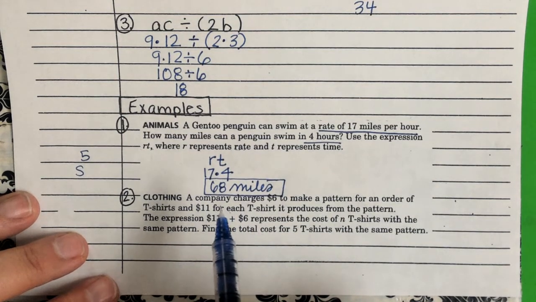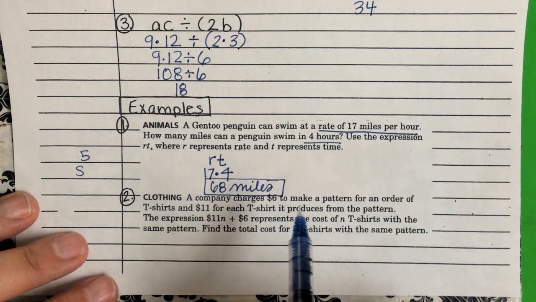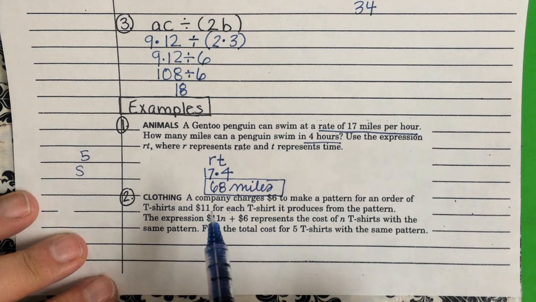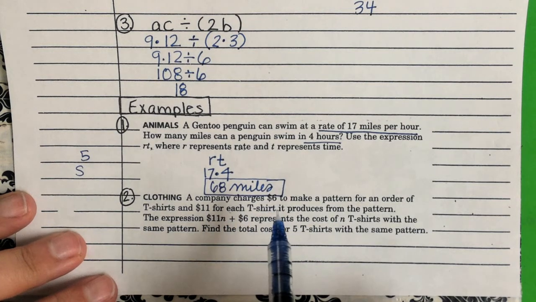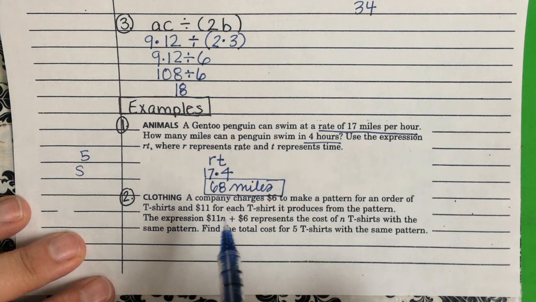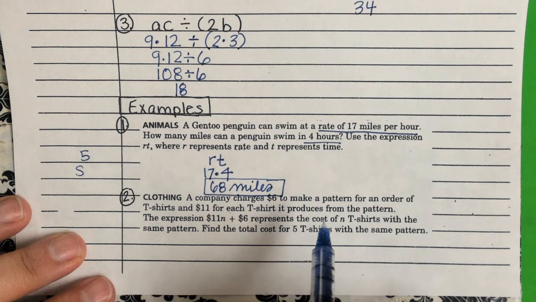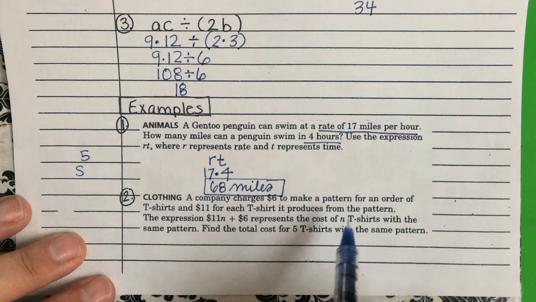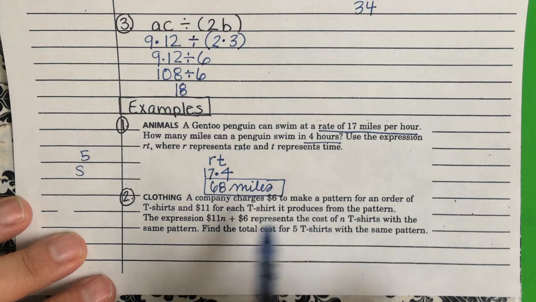All right, let's talk about the next one. A clothing company charges $6 to make a pattern for an order of T-shirts and $11 for each T-shirt it produces from the pattern. The expression 11N plus 6 represents the cost of N T-shirts. So N is our variable because we don't know how many T-shirts, right? Find the total cost for 5 T-shirts with the same pattern.